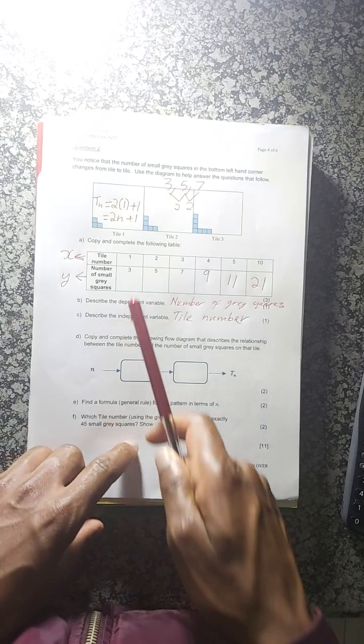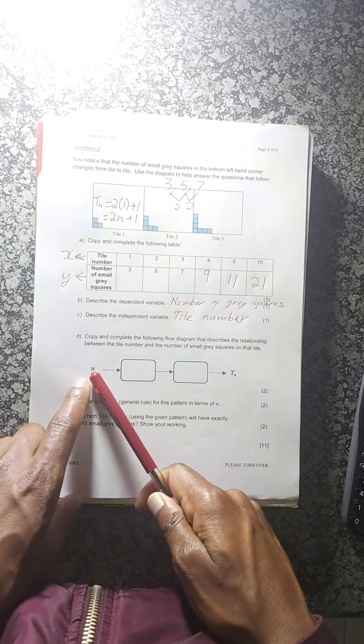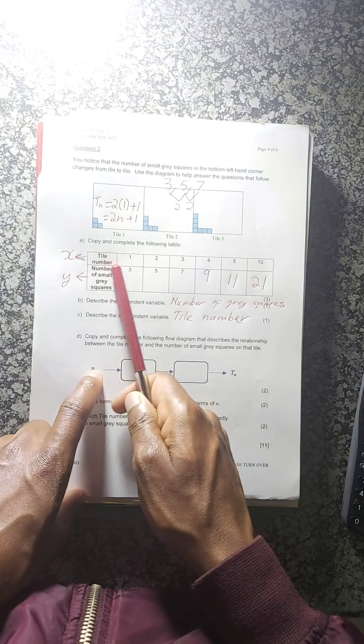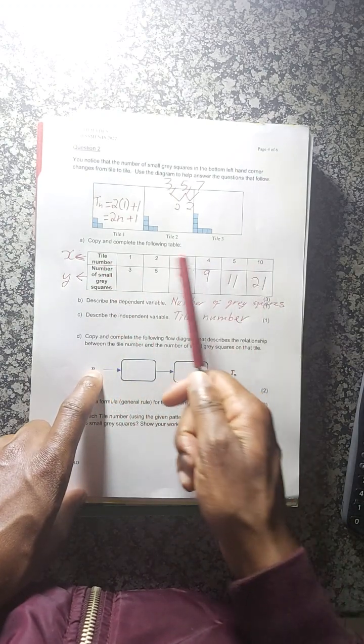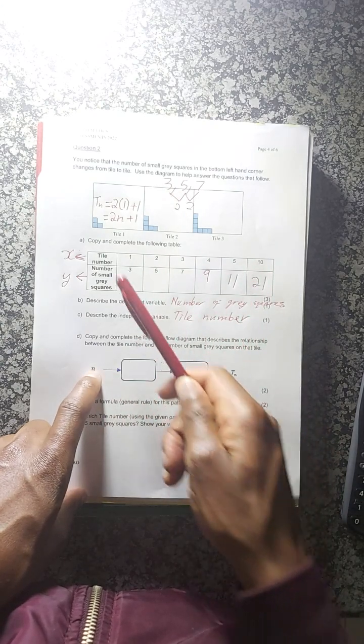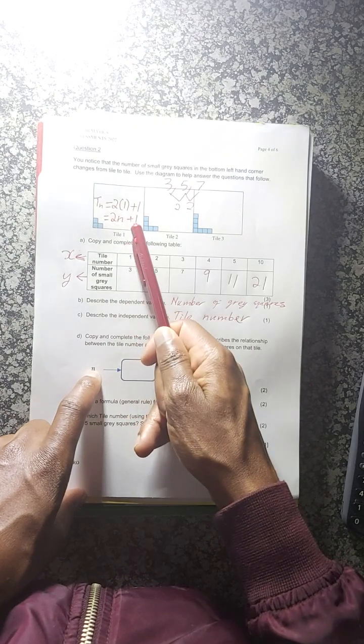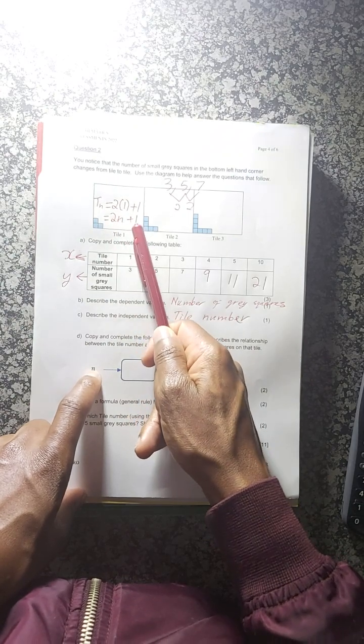We're gonna get our answer from here. All right, what is n, guys? N is the tile number, meaning that n is being multiplied with what? 2, and then on top of that, after getting the answer, we'll add 1. So this is where our answer is going to come from.